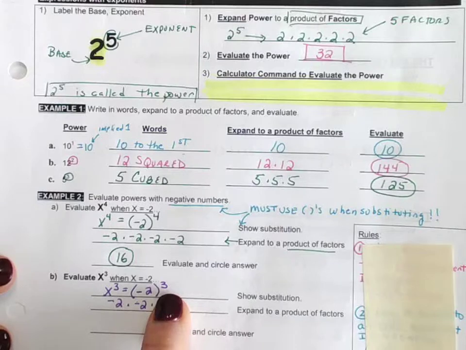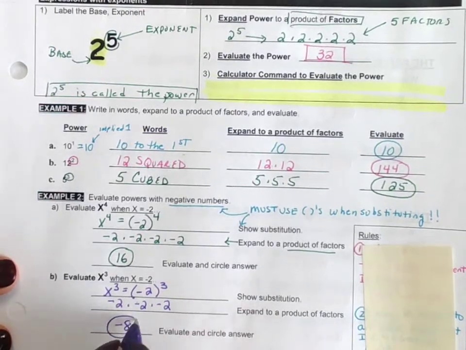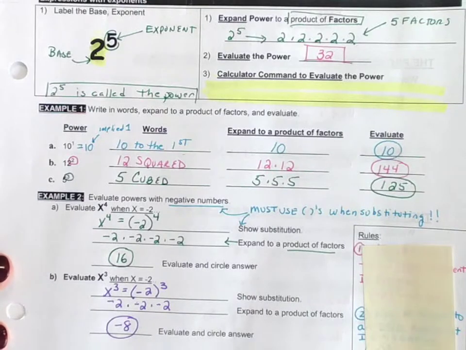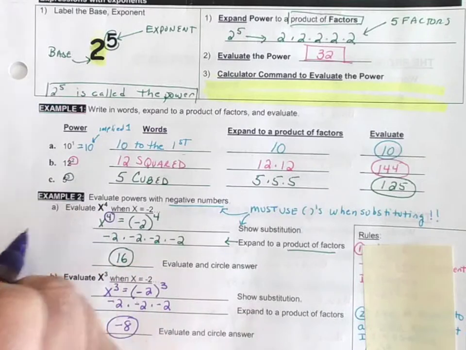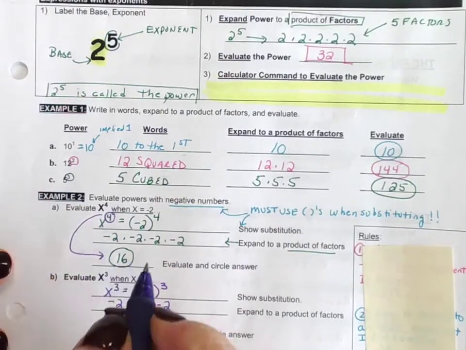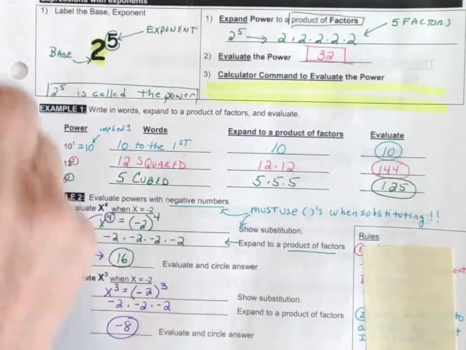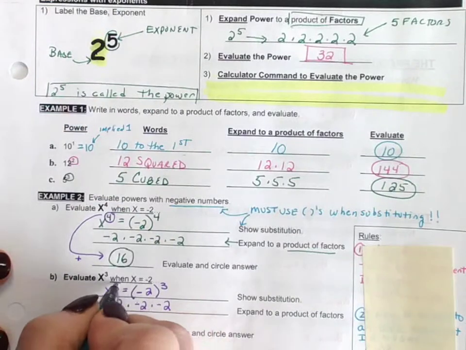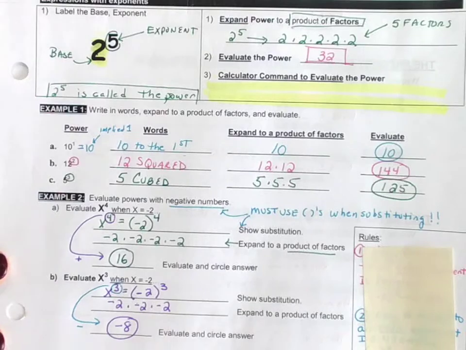Negative 2 times negative 2 is 4. 4 times negative 2 is negative 8. So look at this. Here we have an even exponent, and our answer is positive. Here we have an odd exponent, and our answer is negative.